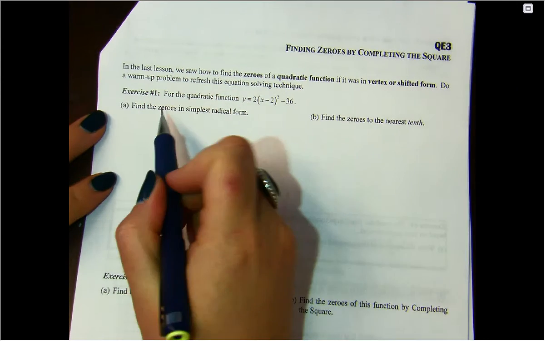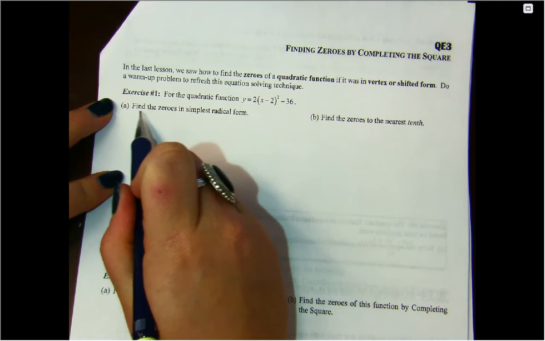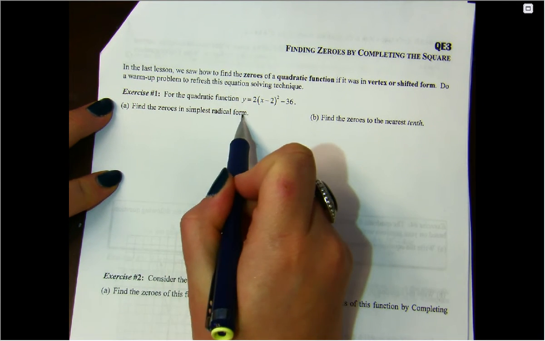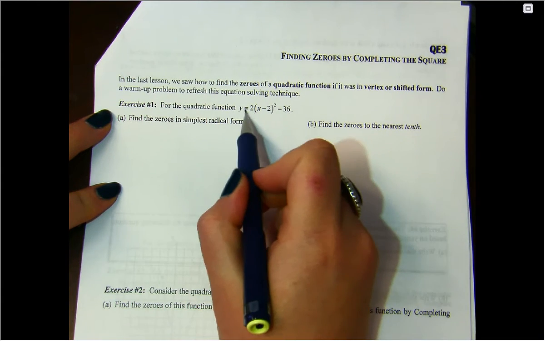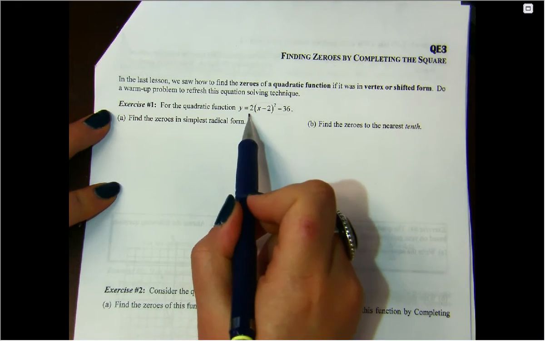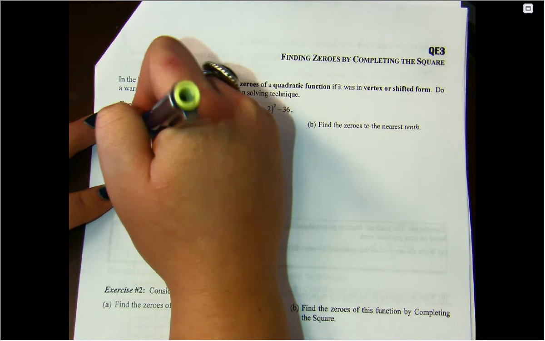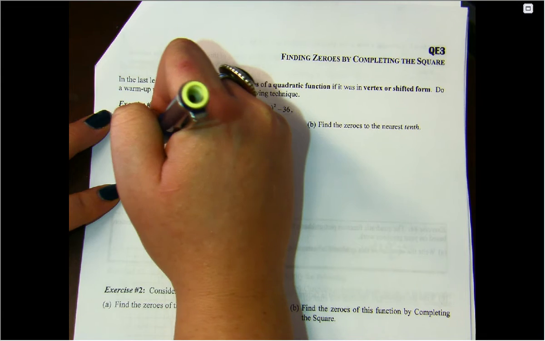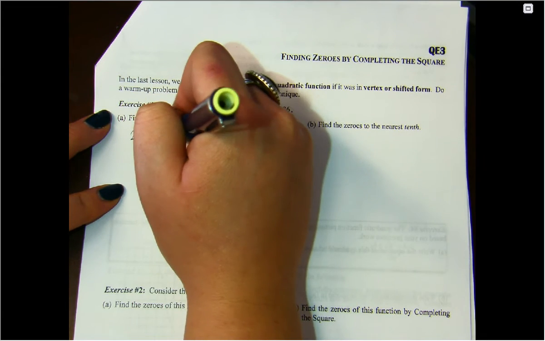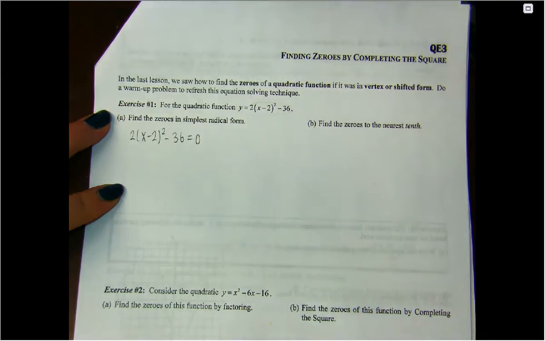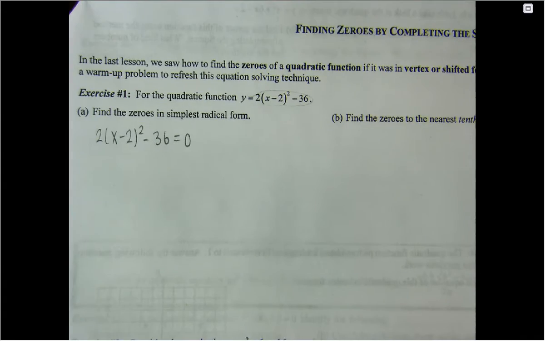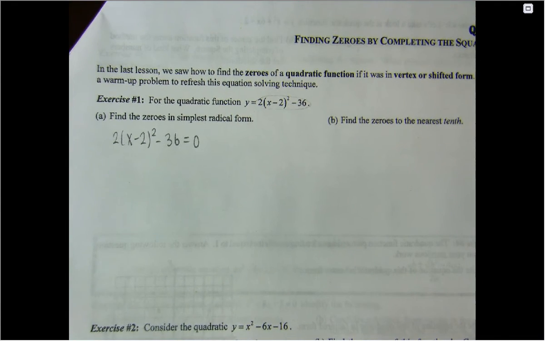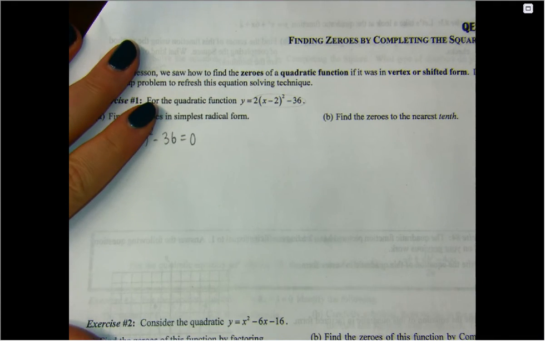The first thing we want to do is, I have this quadratic, find the zeros in simplest radical form. So if I want to find the zeros, I'm looking for when this quadratic function is equal to 0. So the first thing I'm going to do is set this equal to 0. Now all I have left to do is just solve for that x, okay? So what I would like you to do is cover anything that has to do with that x and undo what you see, okay?